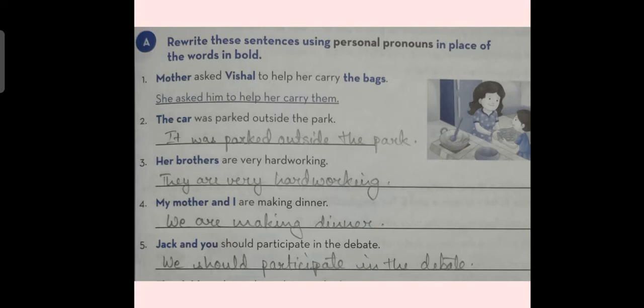But if the speaker is involved in a particular group, we use the pronoun we. That's why in sentence number 4, as I was also involved, I have used we in place of my mother and I.